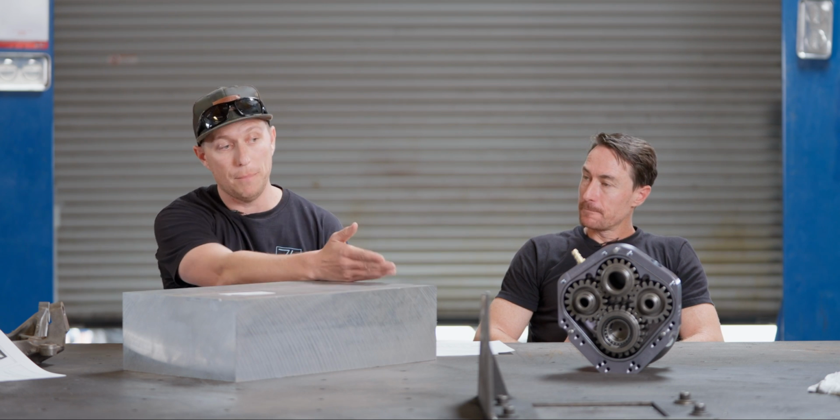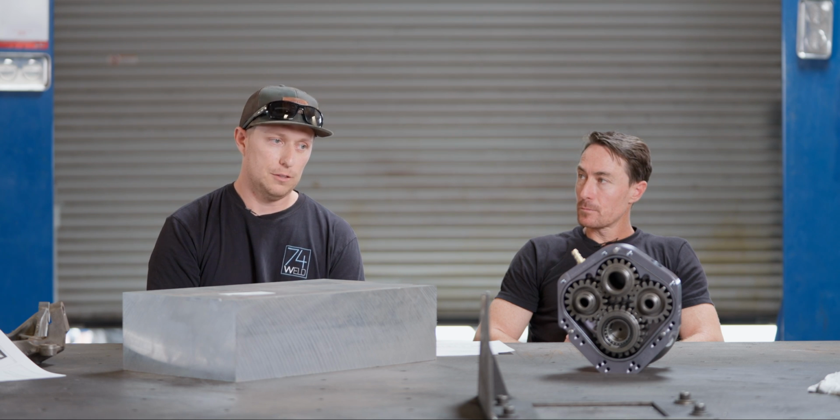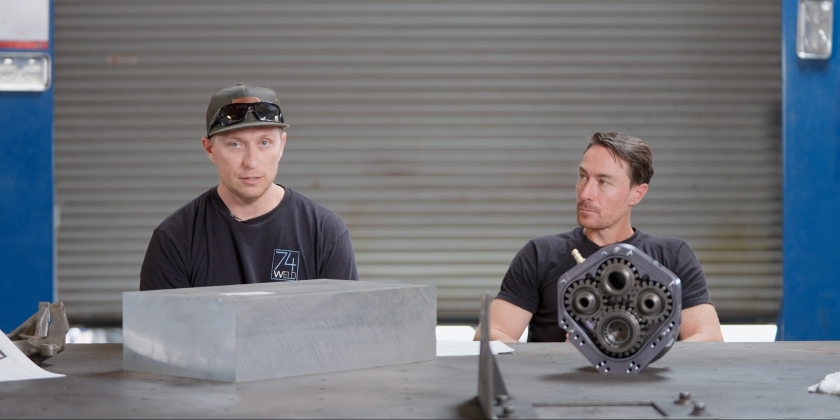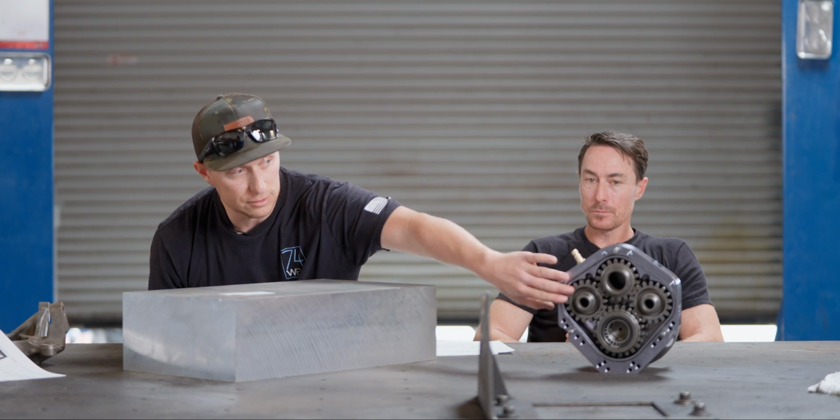If you look at a box over here, your main forces on this box are going to be from your bearings as a result of your gears turning, and then the wheel hub, and then your mating surface right here.